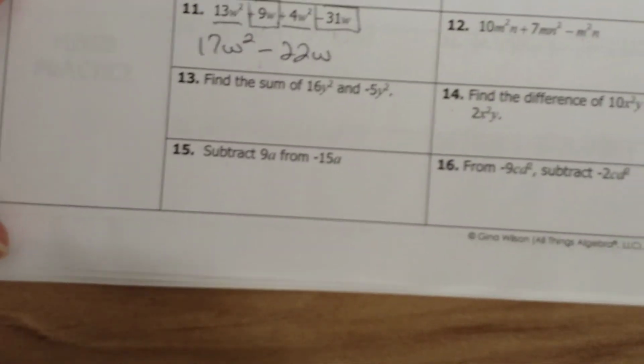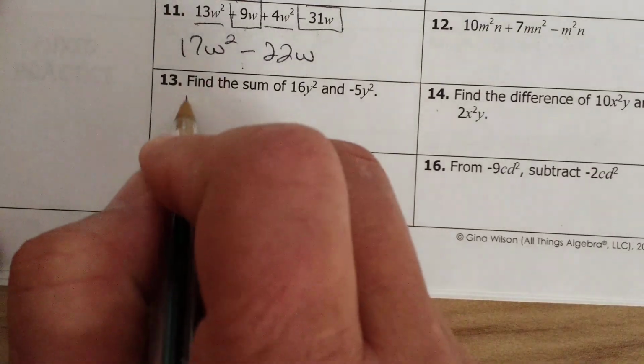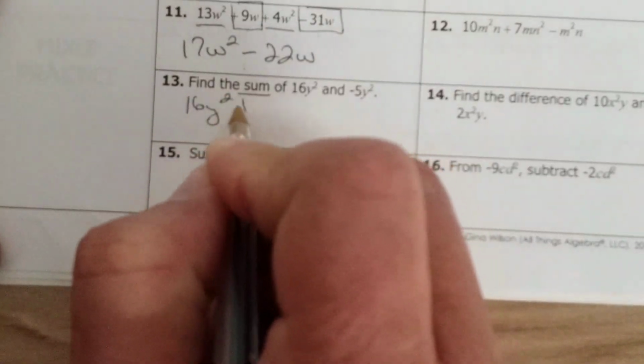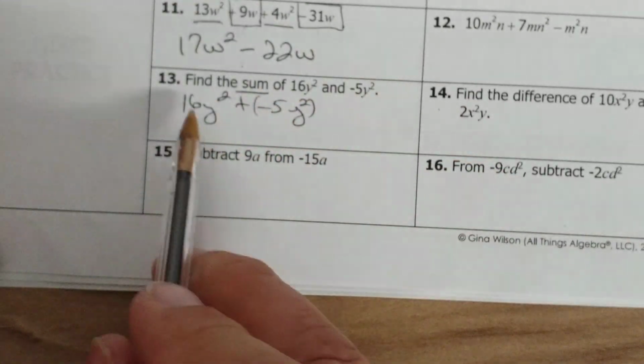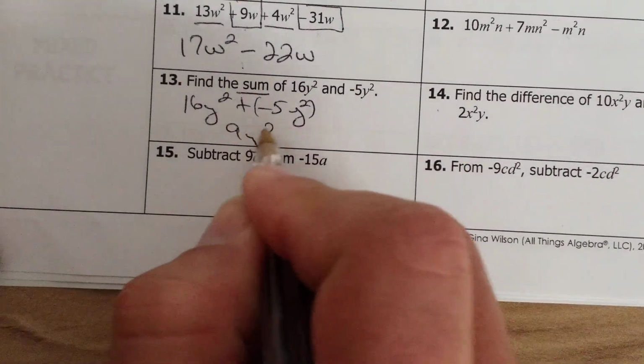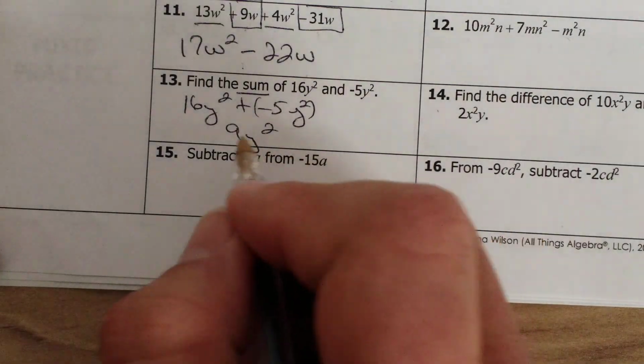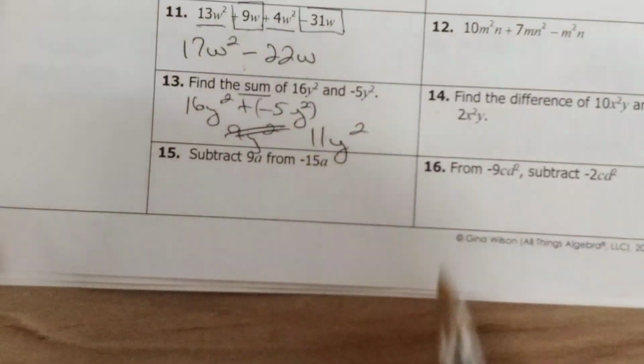Okay, here we go. Find the sum of 16y squared. Sum means add. And negative 5y squared. So I can add those together and get 9y squared. Nope. I can get 11y squared. Sorry about that.